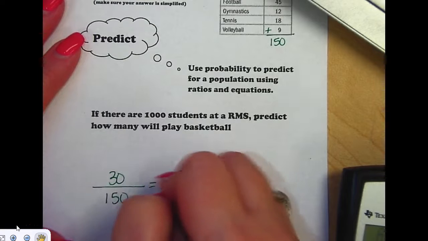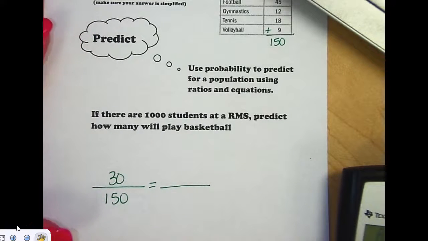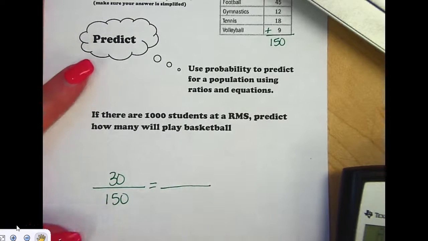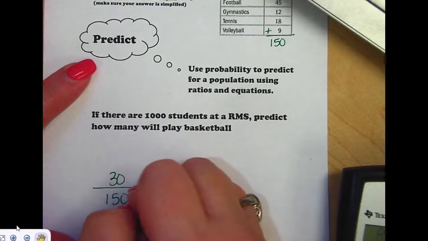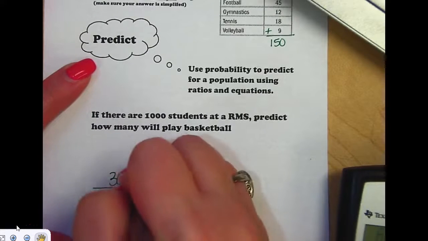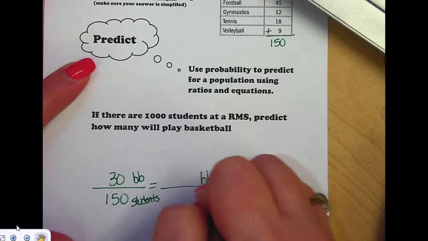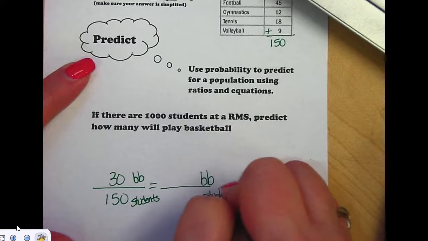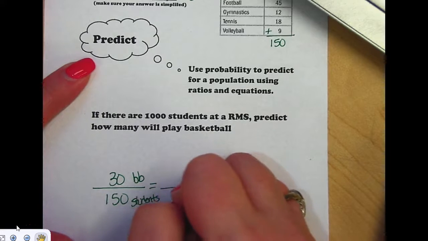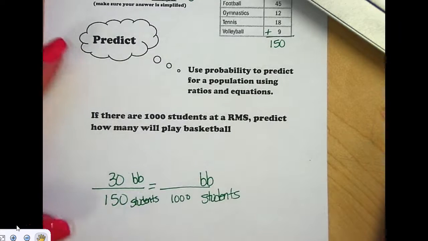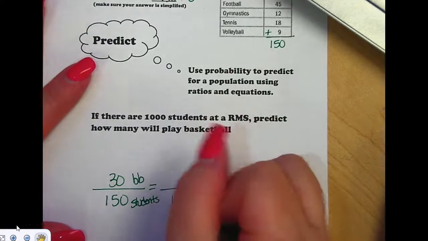So if we're going to set it up, where is the 1,000 going to go? Right? So this is total students. This is basketball. So we want to know how many would play basketball out of the total students. So we're going to put the 1,000 right here. And then do we know how to solve that? Yeah. Cross multiply and then divide.